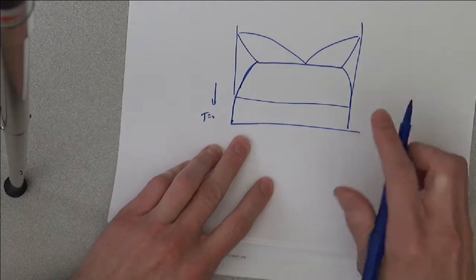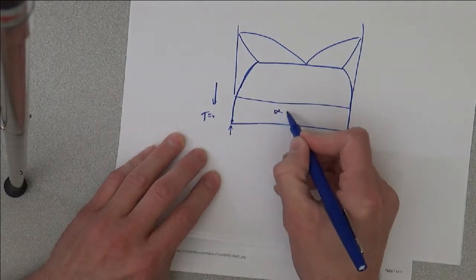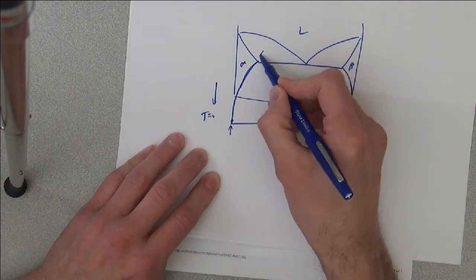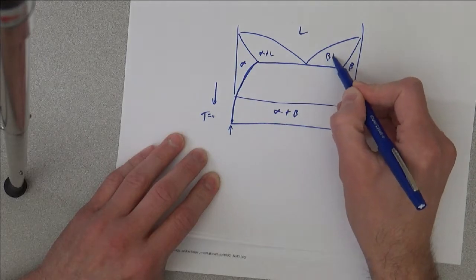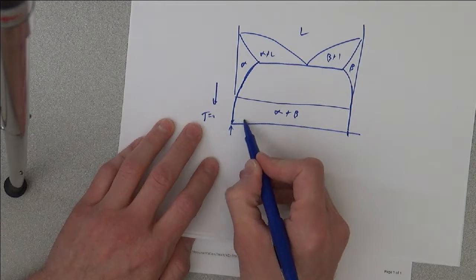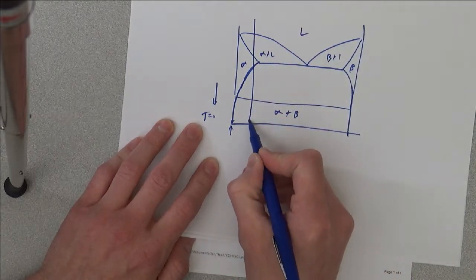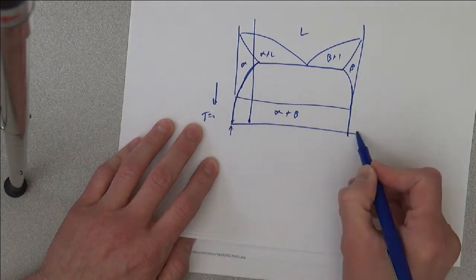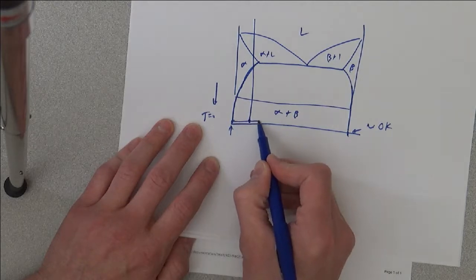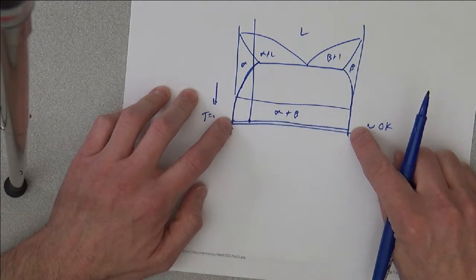But if you do extrapolate down to 0, you wind up with alpha plus beta. So this is our alpha, beta, liquid, alpha plus liquid, beta plus liquid. And then down here, if you cool down to near 0 Kelvin, you wind up with a tie line that you draw, and the tie line gives you a 2-phase region.